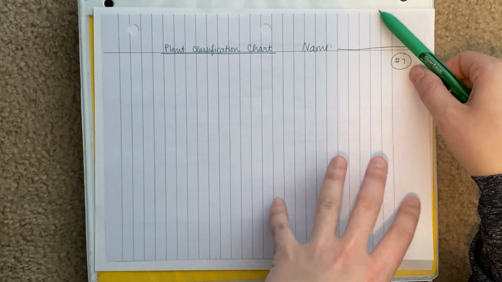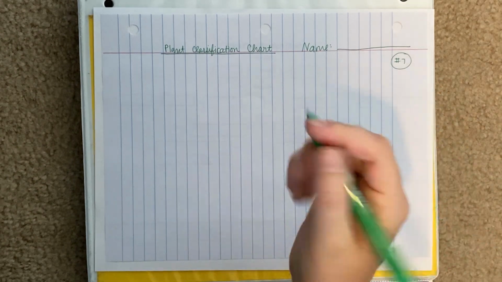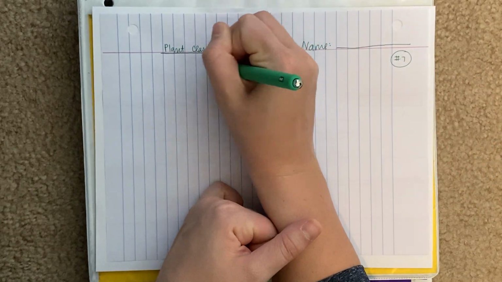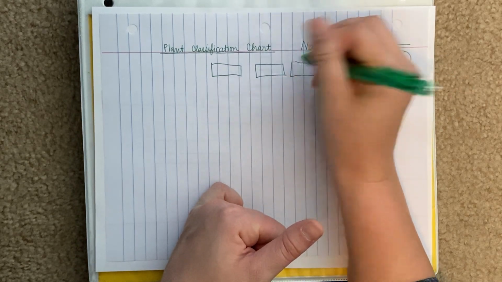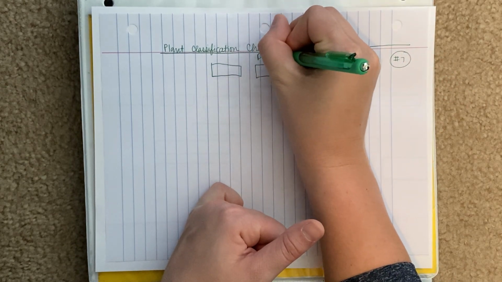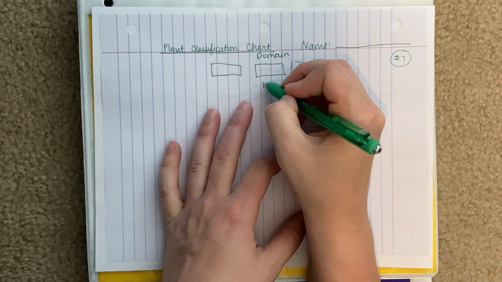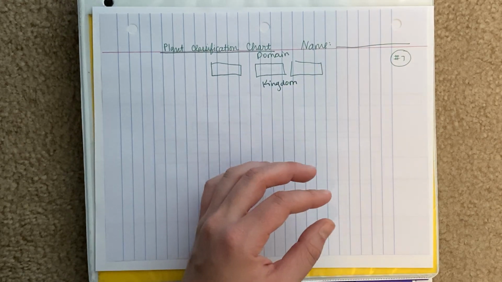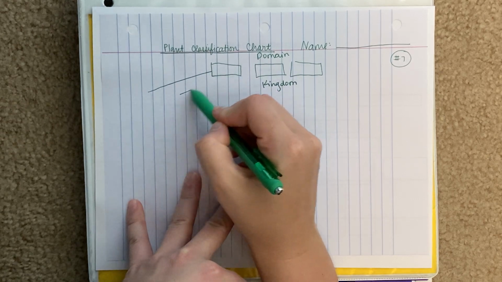Okay, so if you're doing the handwritten version, you want to make your own notes, okay? Here's how we're going to do it. You need to have 3 boxes at the top for your domain. You don't have to be perfect. Clearly, mine are not. So we have the domain, then we're gonna have the kingdoms, okay? You're gonna have 4 kingdoms coming off of this one.